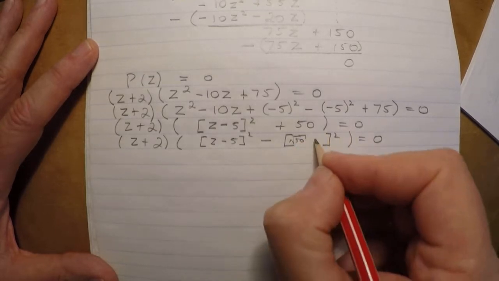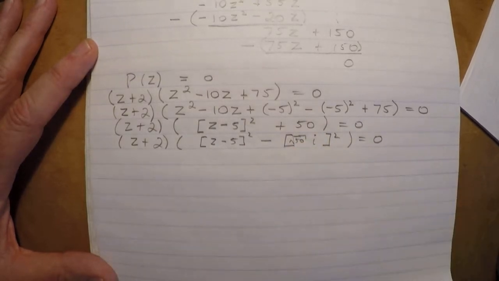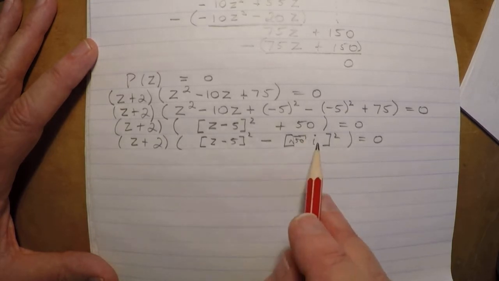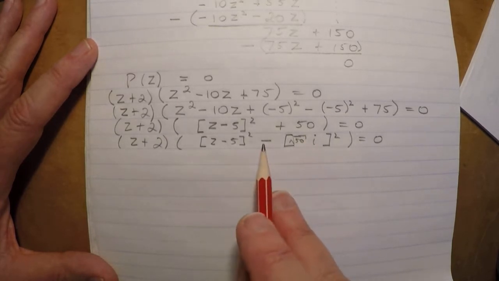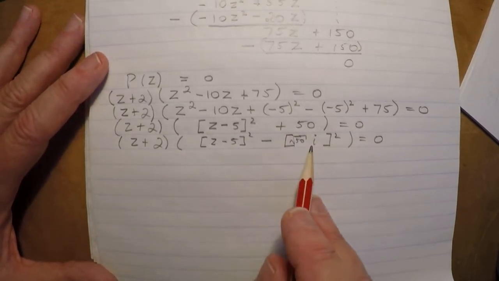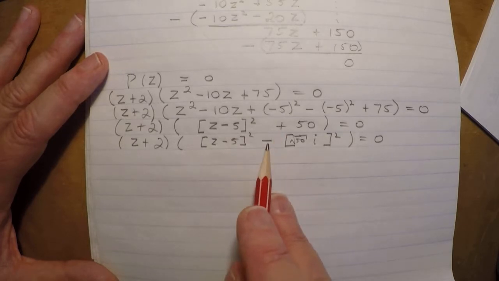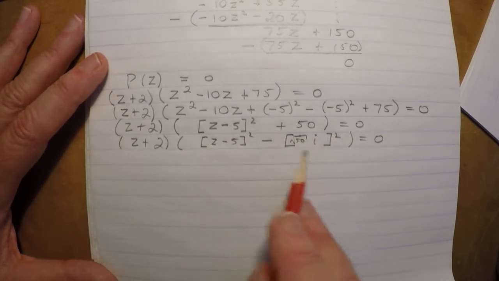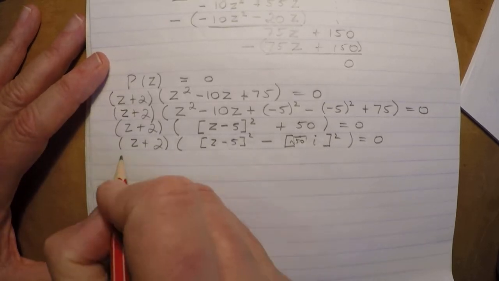But there would also have to be the imaginary number i. Now root 50 squared would give me the 50. i squared is -1, so minus of -1 would make it positive. That's what I need. Whenever there's a positive here that we want to make negative, there's going to be an i appear inside this squared term.